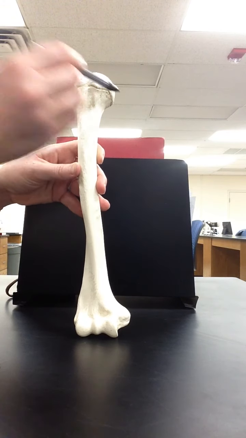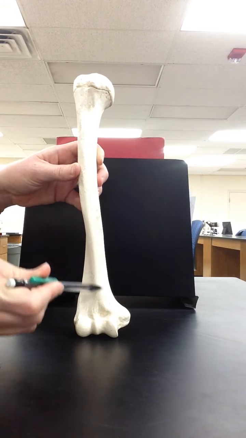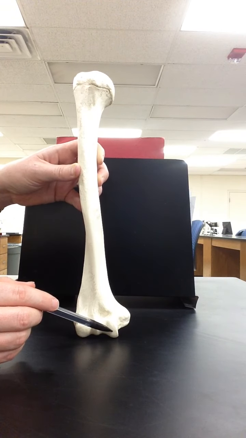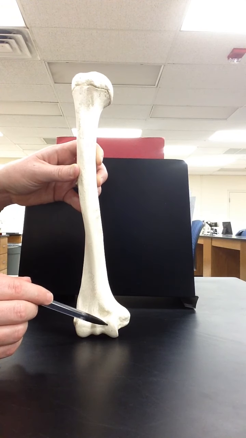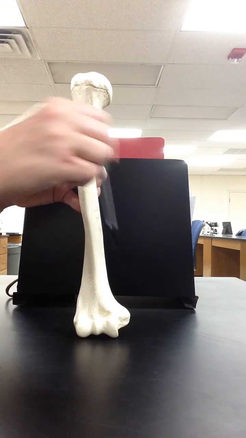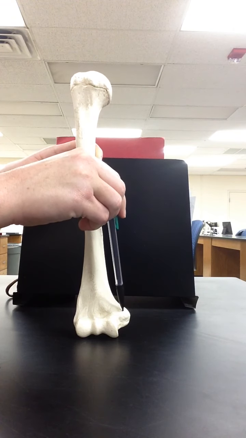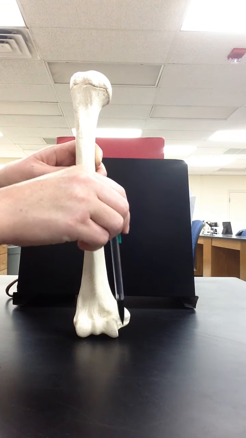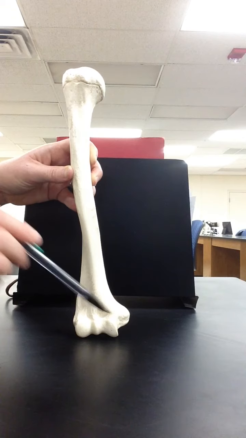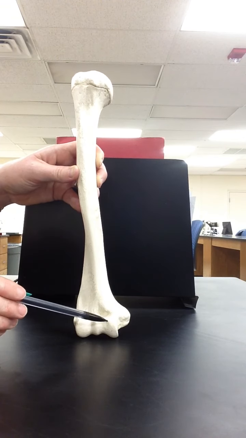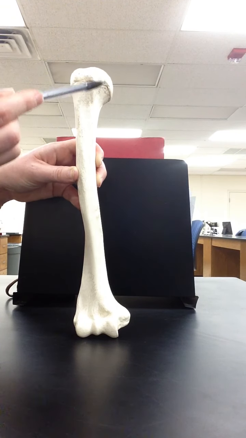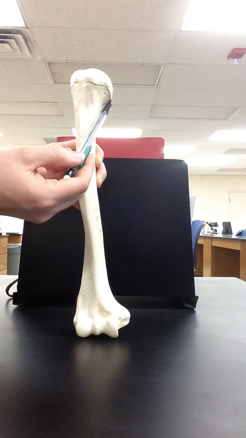Then, if we follow the head down medially, we find our trochlea. The trochlea is the structure that's going to articulate with the ulna. Then down here, another good reference point is your medial epicondyle, which you can actually feel on the medial surface of your arm at the elbow. So there's your medial epicondyle, your trochlea, capitulum, greater tubercle, and lesser tubercle, and then the head of the humerus.